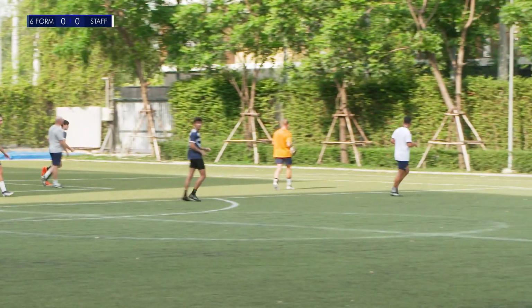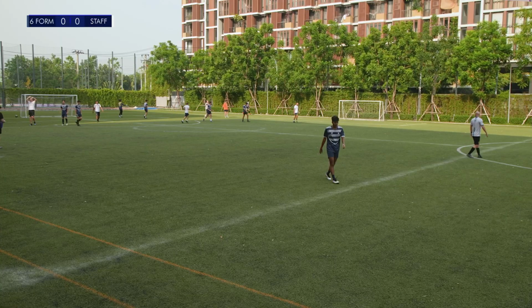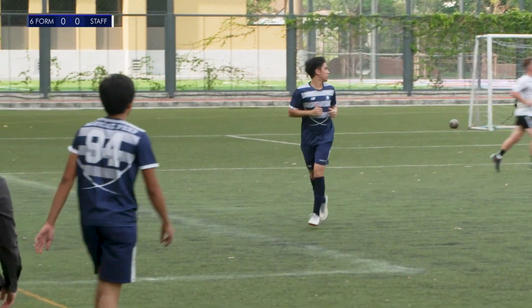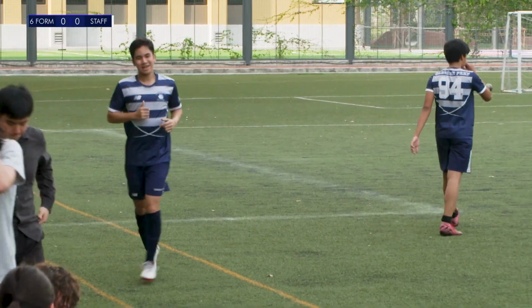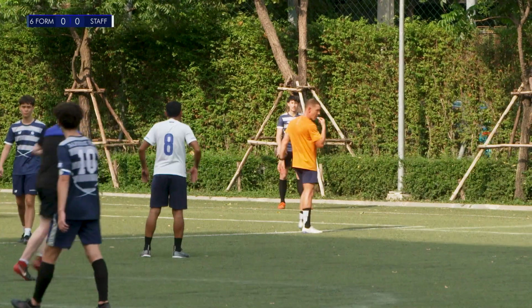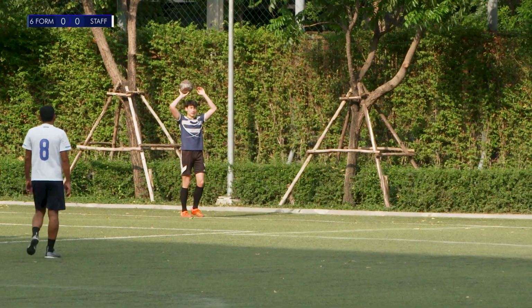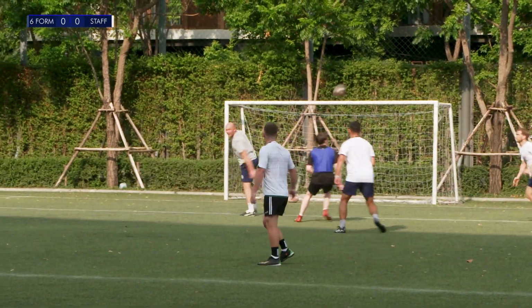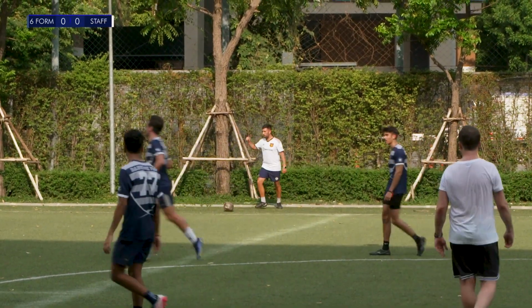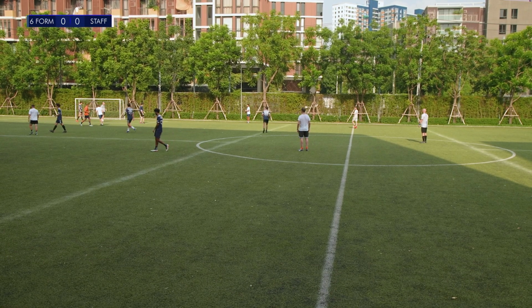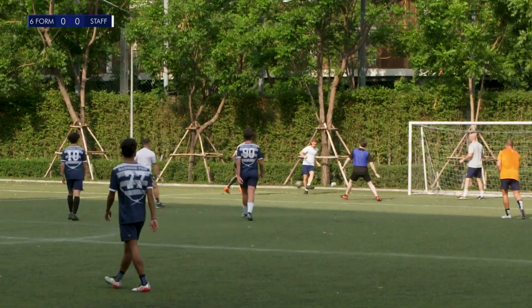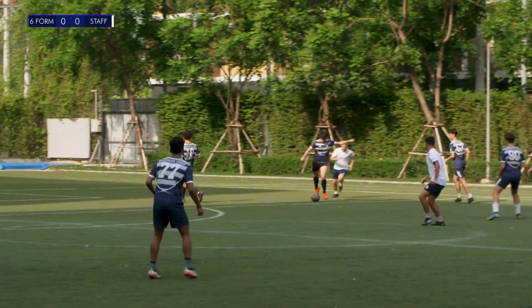A nice kick there. Off to the side. A throw in by Cameron. A sub in here with Mr. O'Shea. Artin and Mr. O'Shea seem to be fraternizing with the enemy here. Sheza takes the ball out.